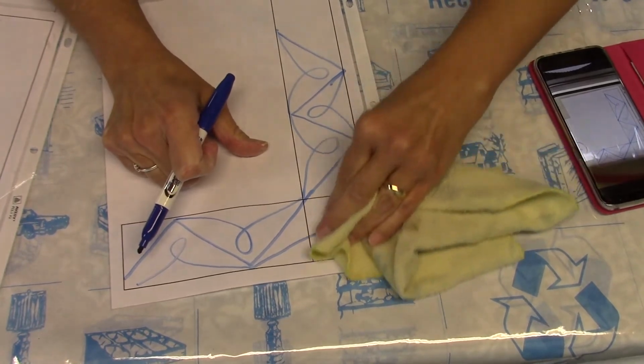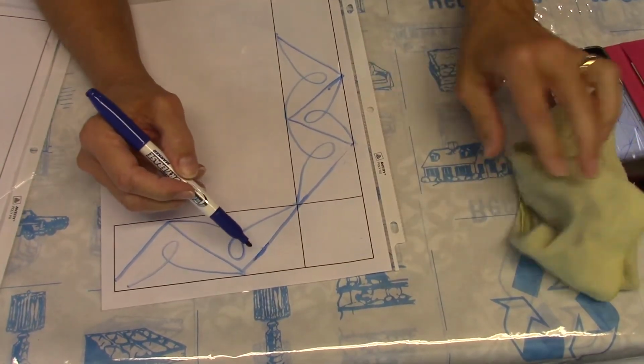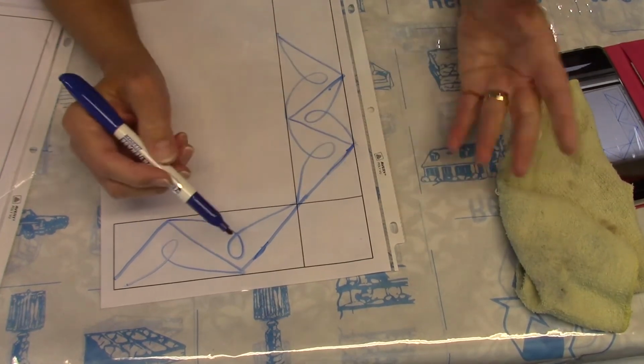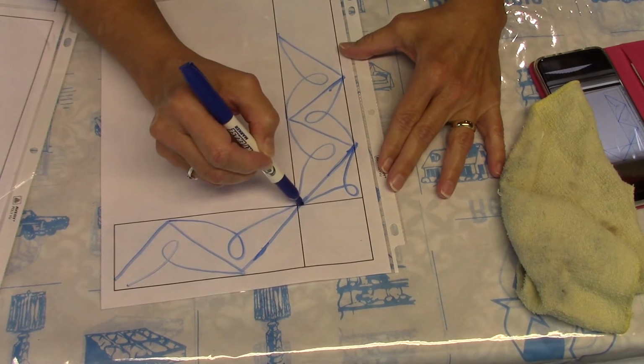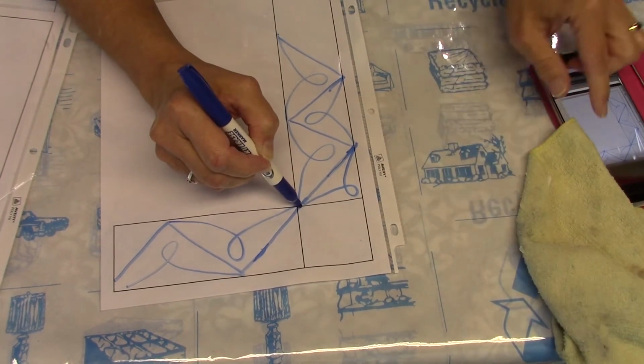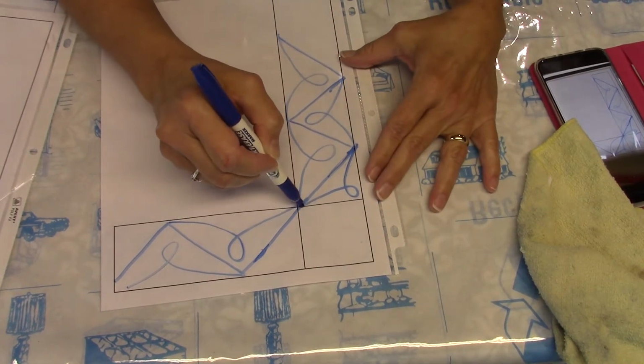Or, to make it look a little more pleasing, a little more finished, I would kind of flip that loop and go this direction. And then in this part, I would do something different with my loop.